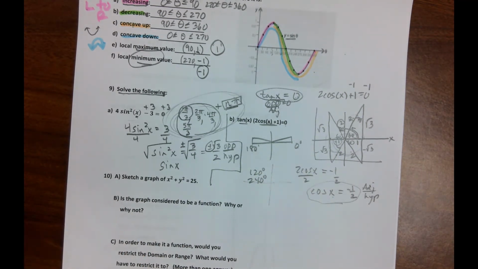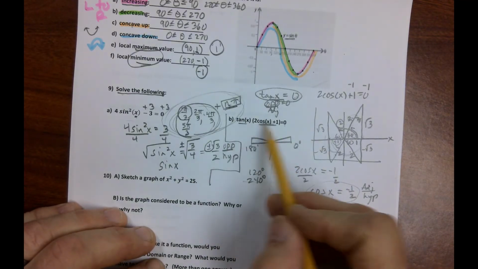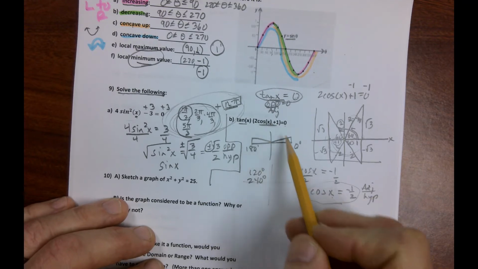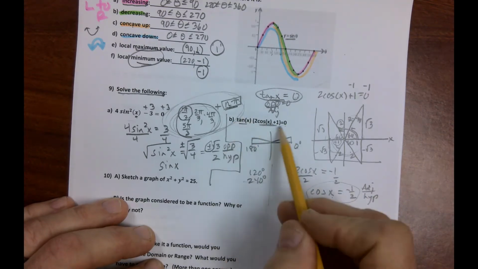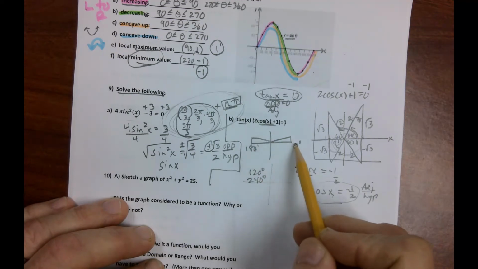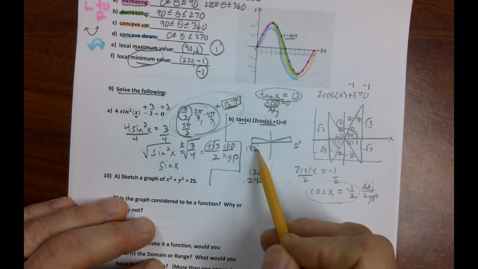Well, once again, the tricky part of this is there's no limitation on x. They don't give us the domain, what window to give our answers. So we have to think of it as, hey, there's an infinite number of answers. So 180 gives us the same thing as 0. We could do one of two things.